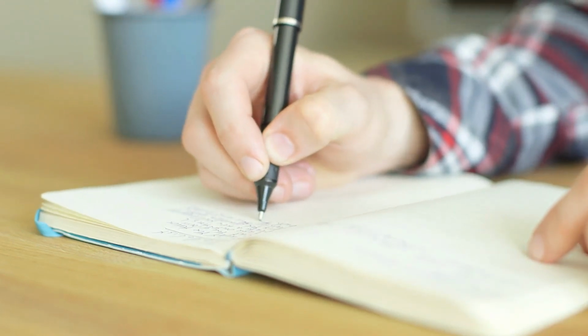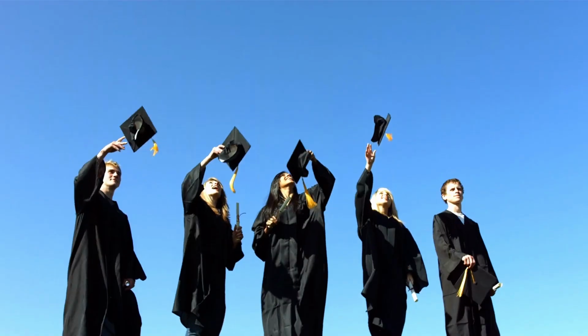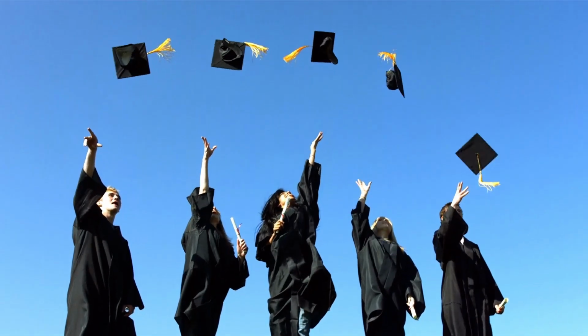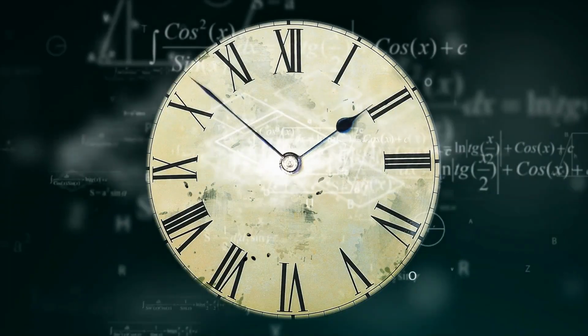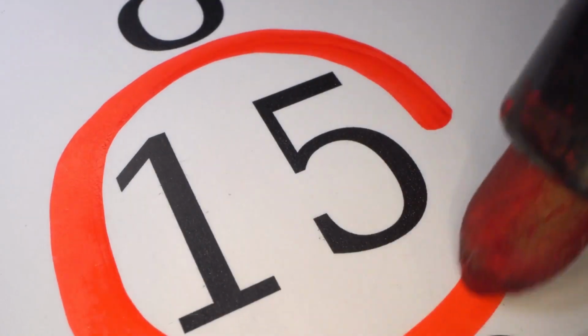Now let's talk about when you need to start paying back the loan. There's usually a grace period after you graduate, like a timeout where you don't have to pay yet. This could be 6 months or more, but it's different for each loan. Mark your calendar for when your first payment is due so it doesn't sneak up on you.